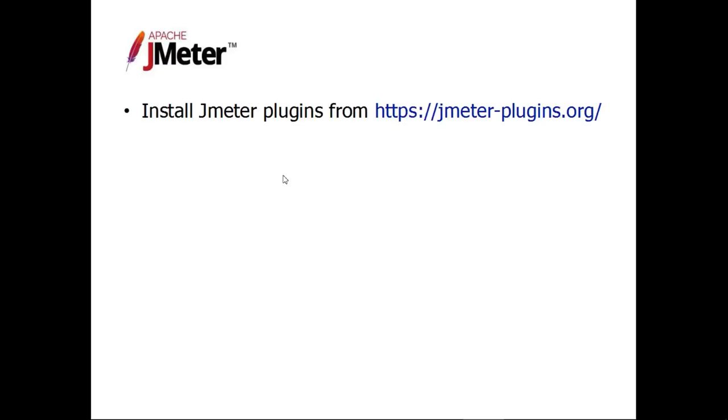As we start this lesson, I'll give you a quick reminder that you want to install JMeter plugins from jmeterplugins.org. And for this lesson in particular, be sure to have the dummy sampler installed, as we'll be using that quite a bit in the examples.